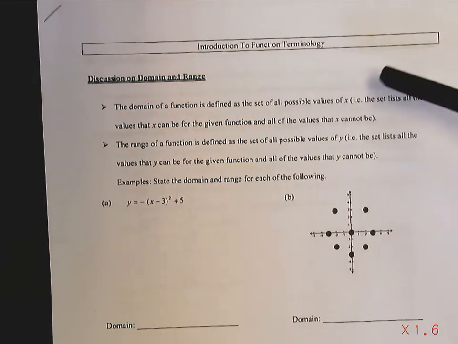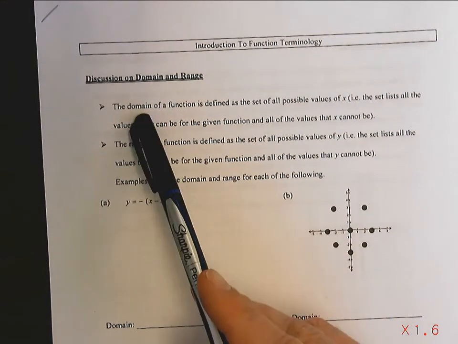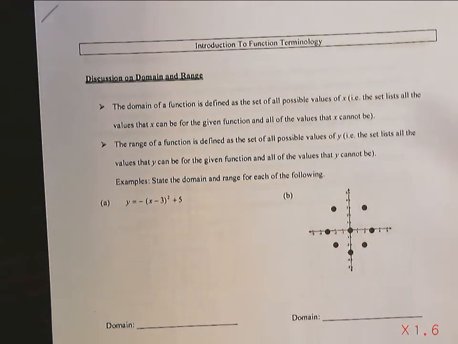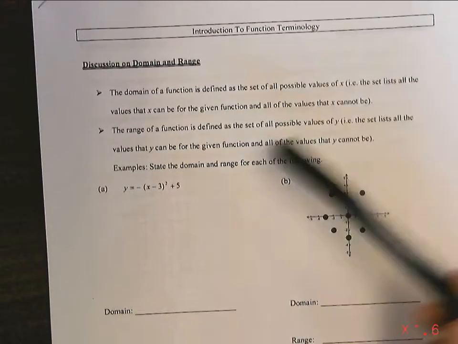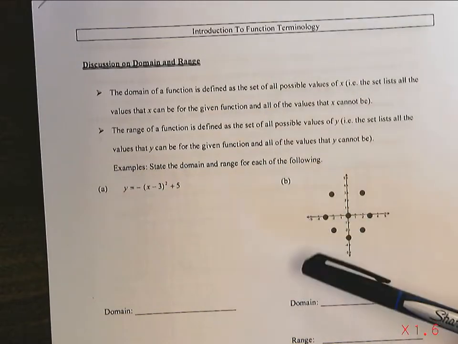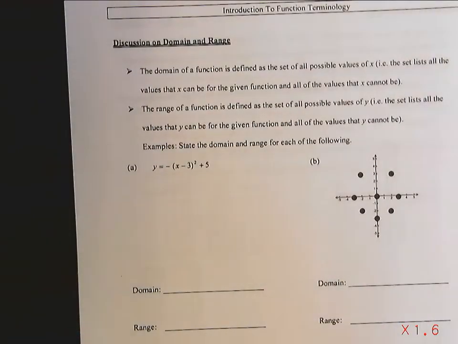So anyway, we've got some definitions up here that you can read through. The domain, we're going to talk about all the possible set of x values. The range is a set of all possible y values. And we did this yesterday. We talked quite a bit about this, so we're going to start off and just start looking at this.